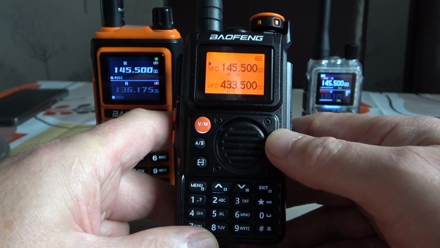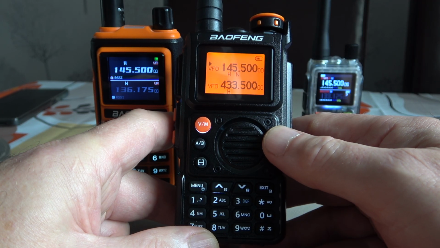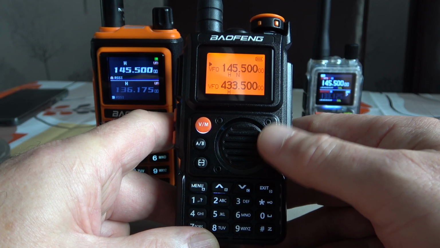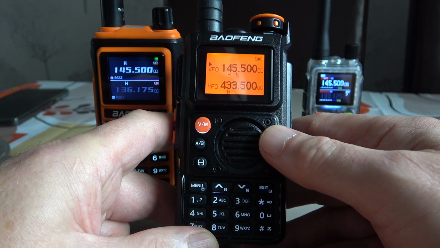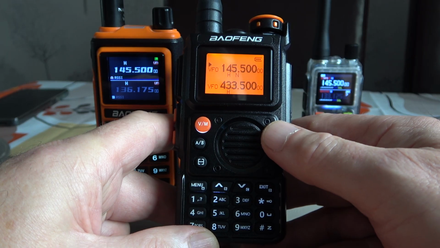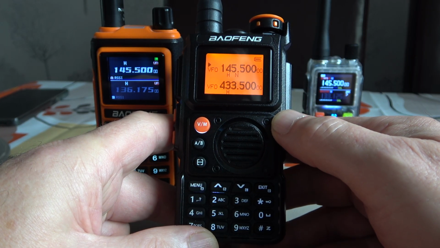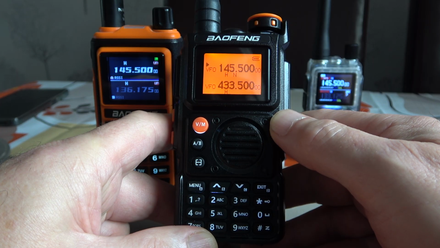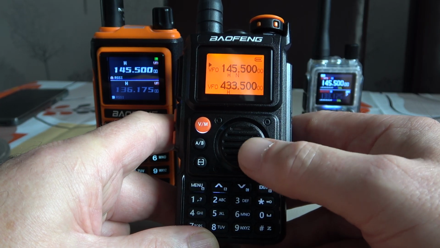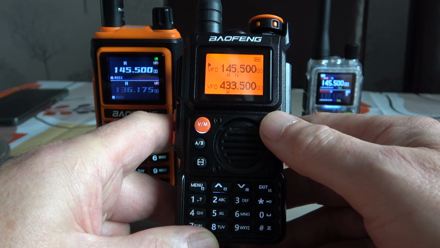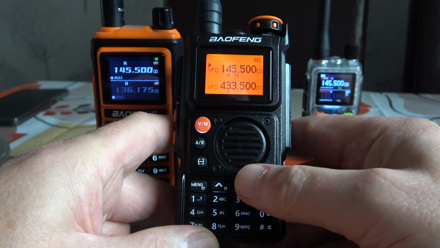This is about scanning in VFO, in the radio's frequency mode. In other words, you don't want to scan specific frequencies that you've stored on your radio. You just want to scan everything that's out there that the radio can pick up in a particular band, be that the 2 meter, 70 centimeter, or 1.25 meter.